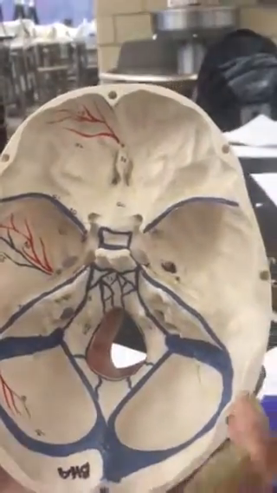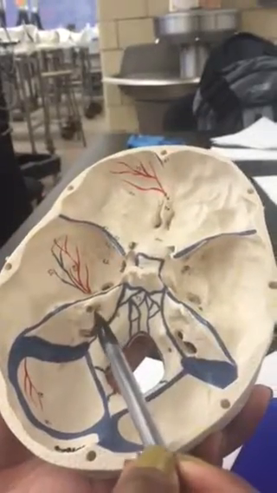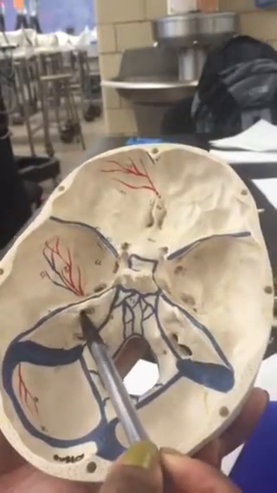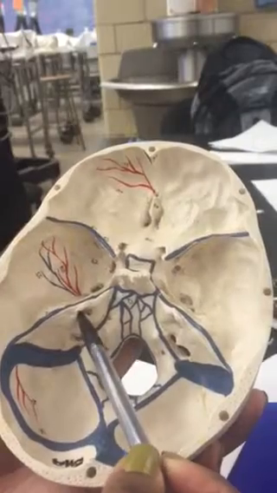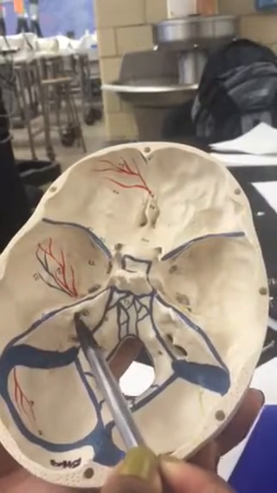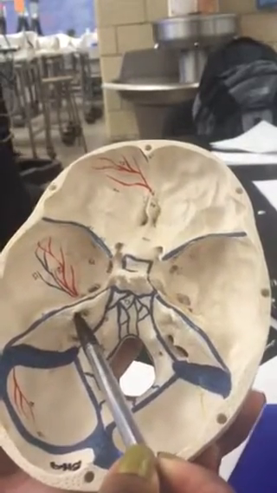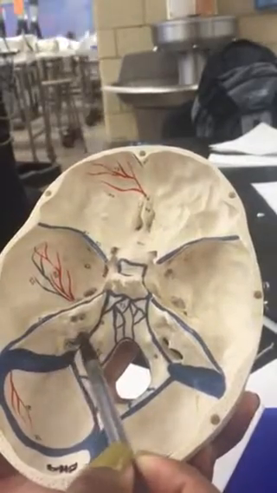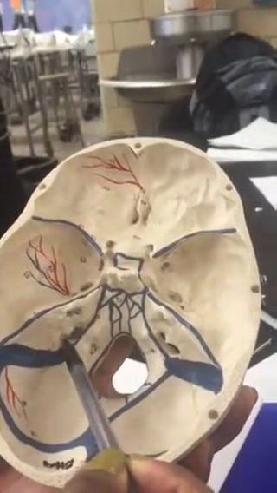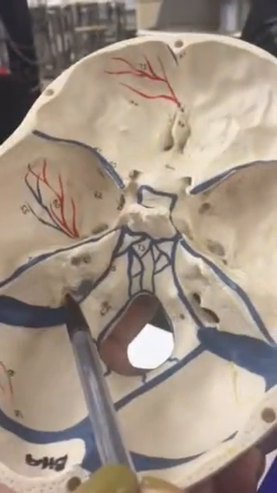Then we have our internal acoustic meatus, and through that are going to be our facial nerves, so 7 and 8. Then we have our jugular foramen, and through that we have 9, 10, and 11.